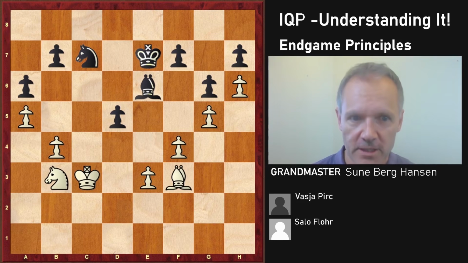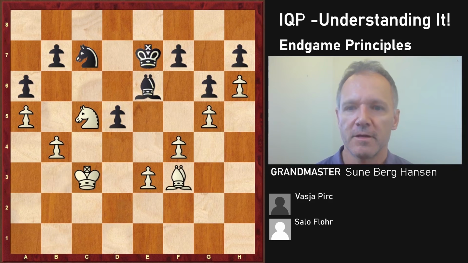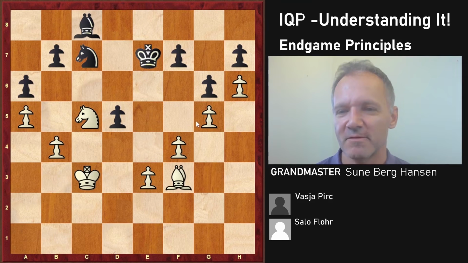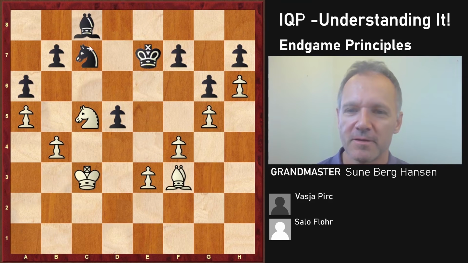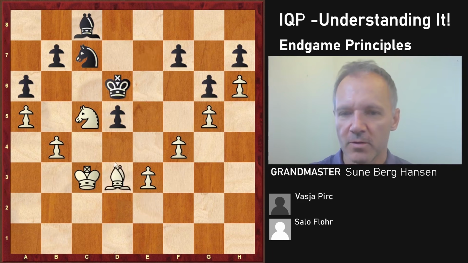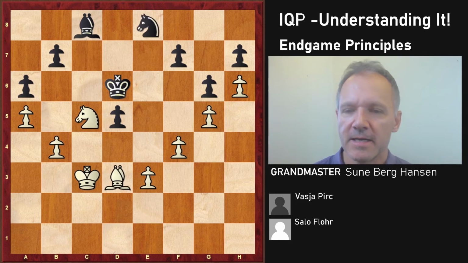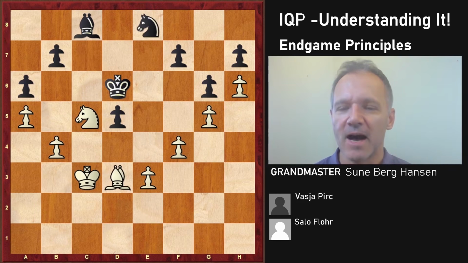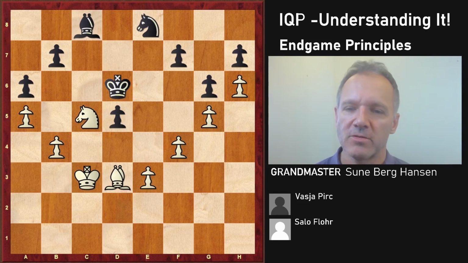Keep control. Knight c5, attacking here, and this was not part of black's wet dream, to have bishop e2, king d6, bishop d3, controlling all the squares, knight e8, and it's now time for white to switch gears with e4.